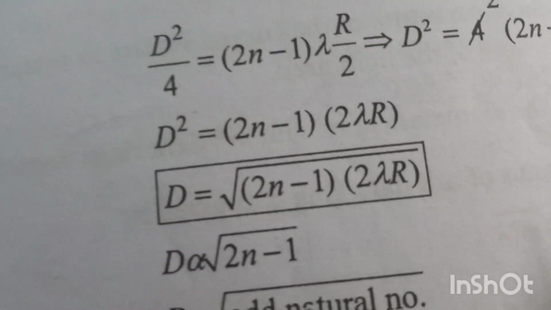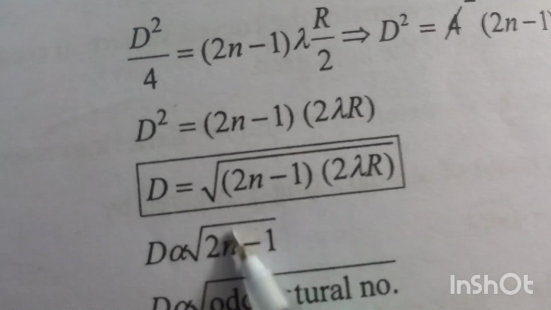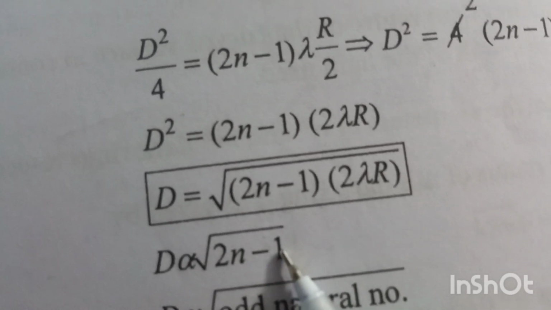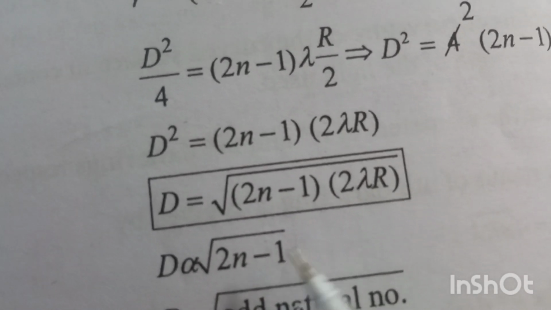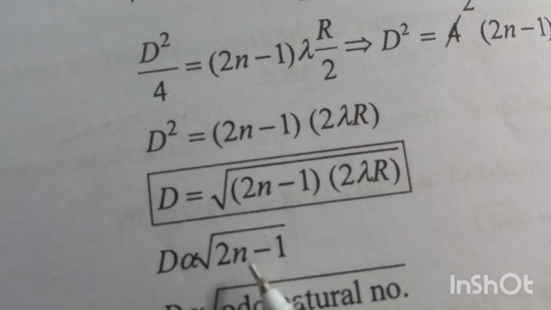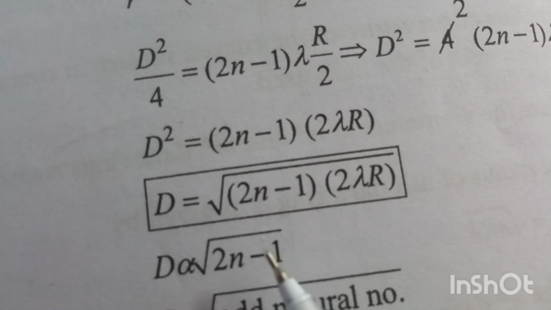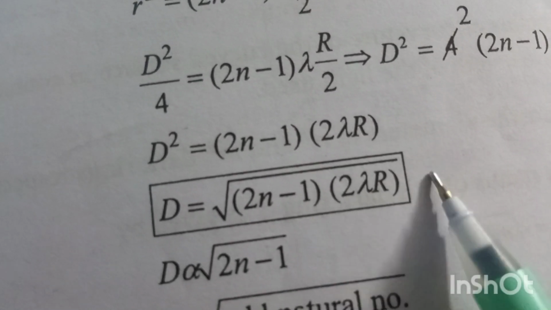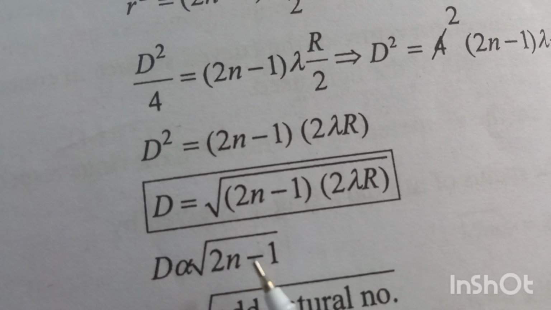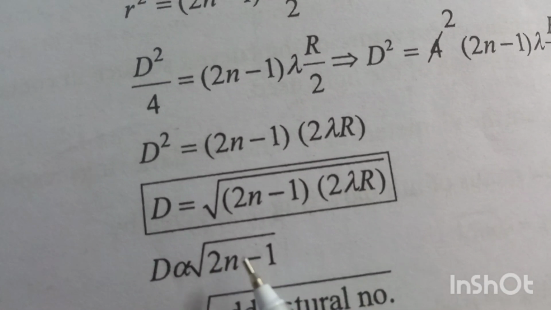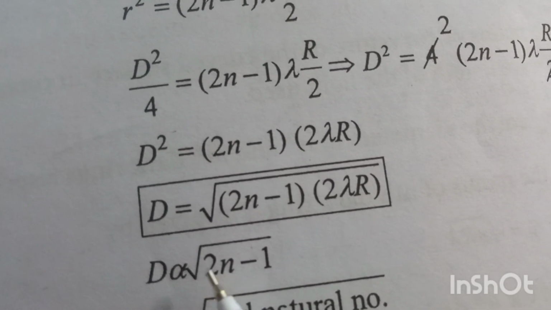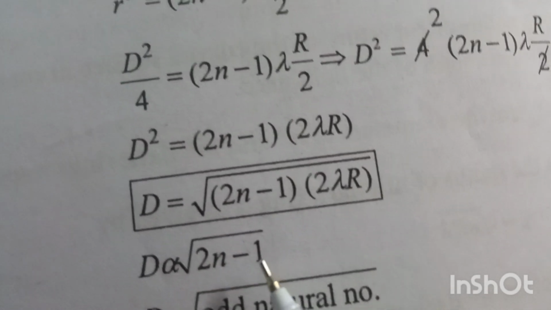If n becomes 1, we get 2 into 1 minus 1, that is, the result is 1. If n becomes 2, the result is 3. If n becomes 3, the result is 5. So the results are 1, 3, 5, 7 and so on, for n equal to 1, 2, 3, 4 and so on. So 1, 3, 5 is an indication of the odd numbers.